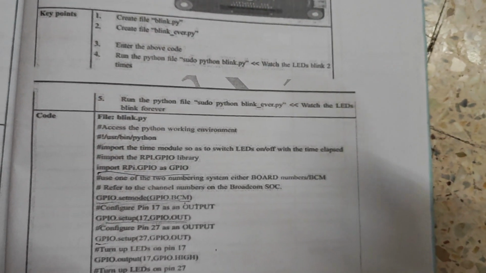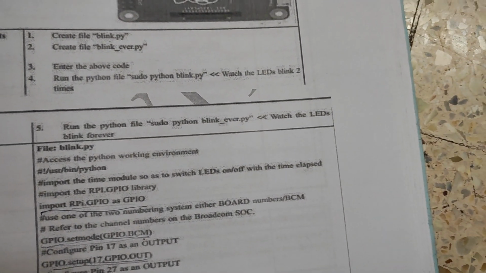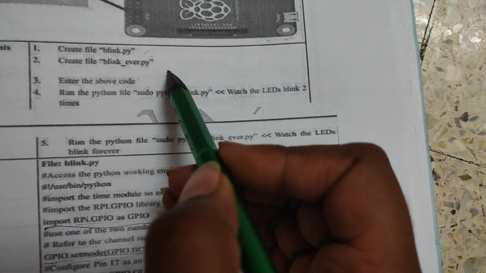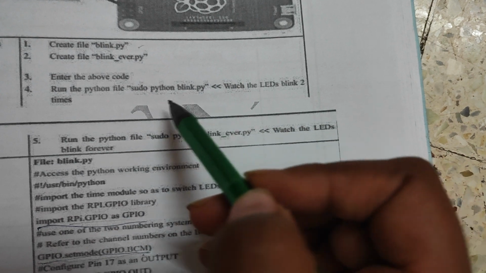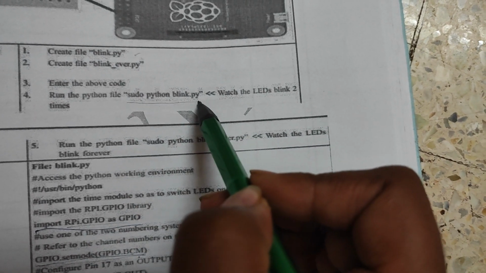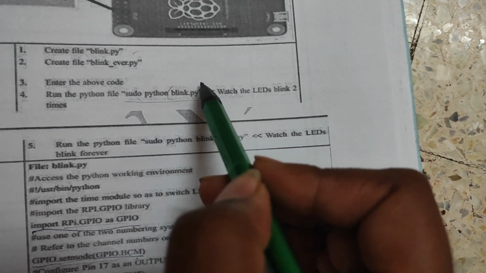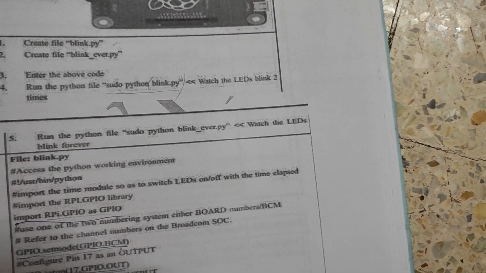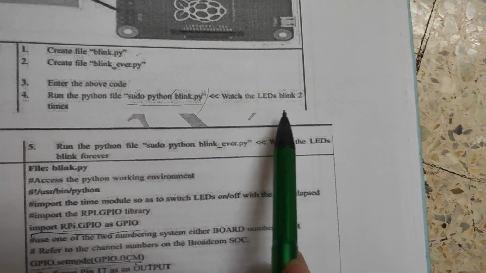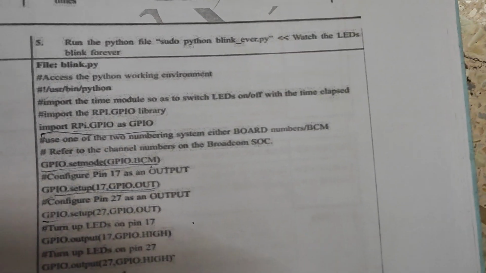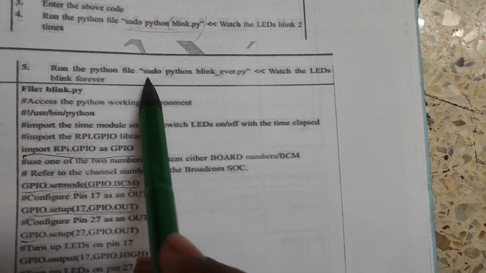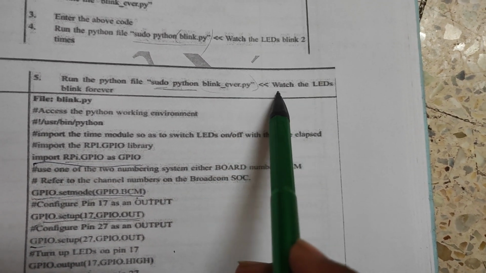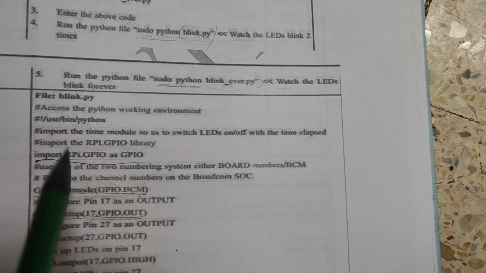Now your key points: you're creating blink.py and blinkever.py, and these two should be run with sudo python. You do this to watch the LED blink 2 times. That is, you have two different LEDs, so it'll blink 2 times. This is the execution code: sudo python, and then blink, which is your file name. And blinkever is to watch the LEDs blink forever.